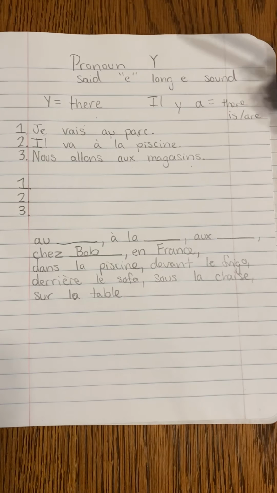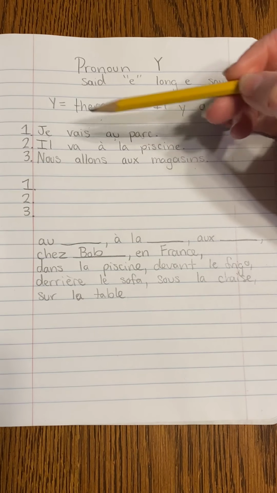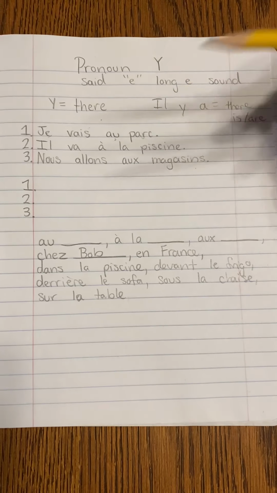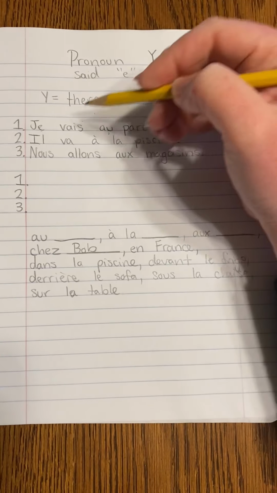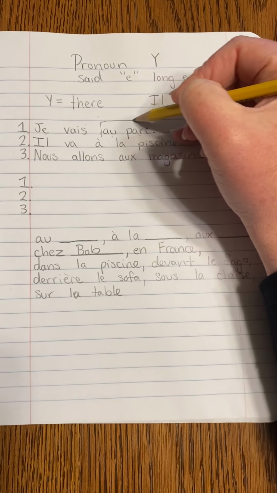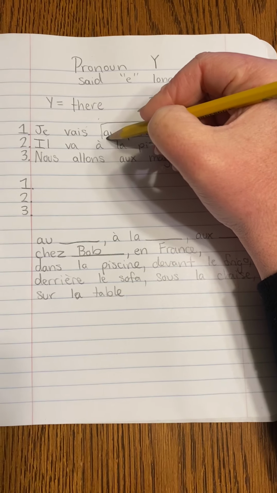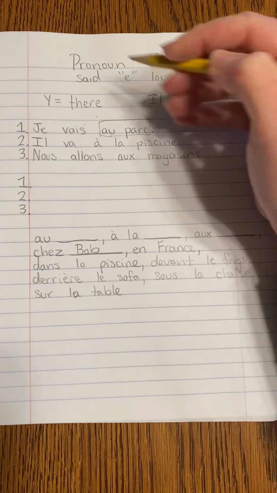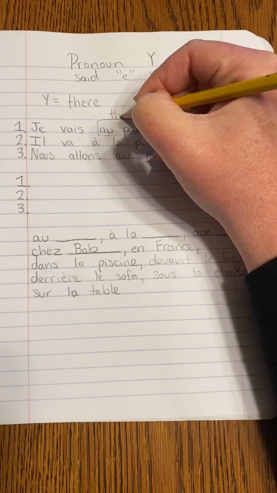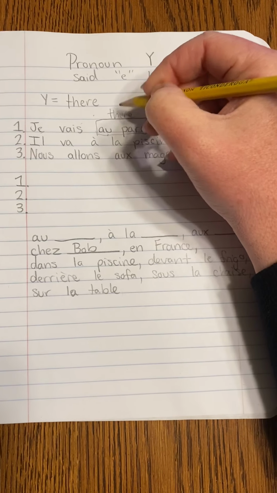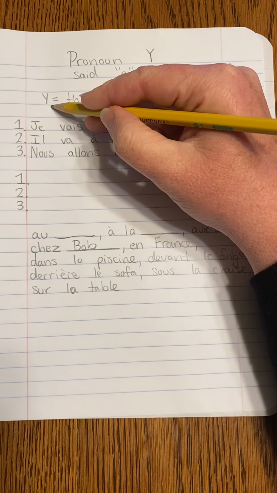So there's no point in me keeping the "to the". If I'm saying I'm going there, I'm going "to the there". There's no point in leaving that. So that's why you have to remove the preposition as well as the place, or the prepositional phrase. And "to the park" is going to get replaced with "there", or in French, y.